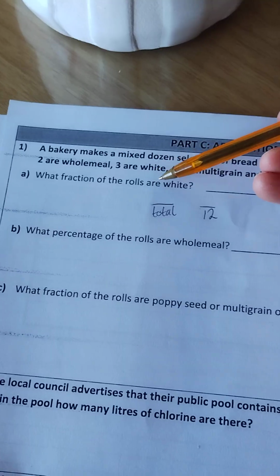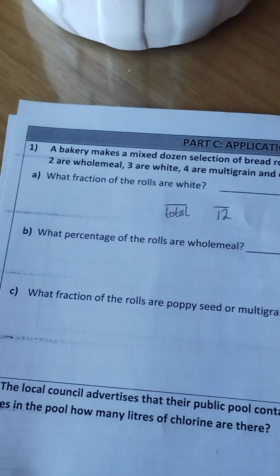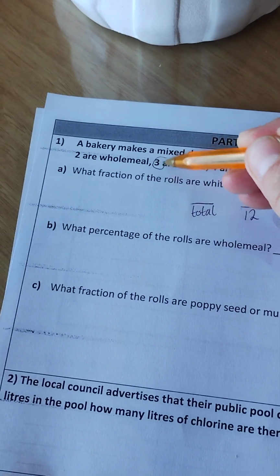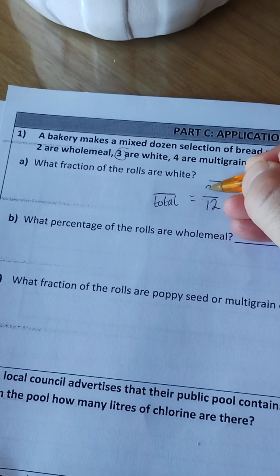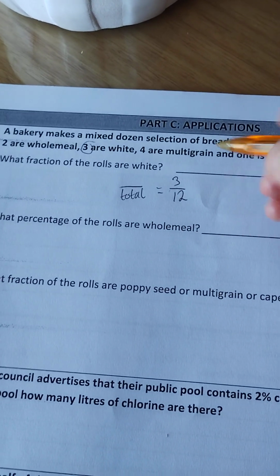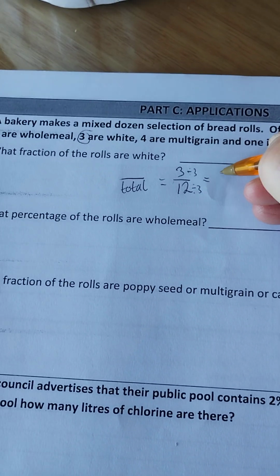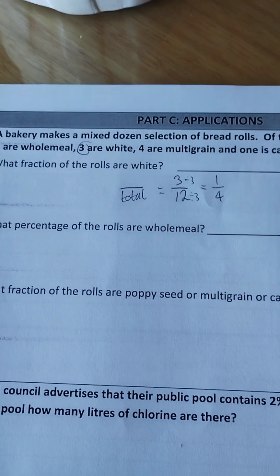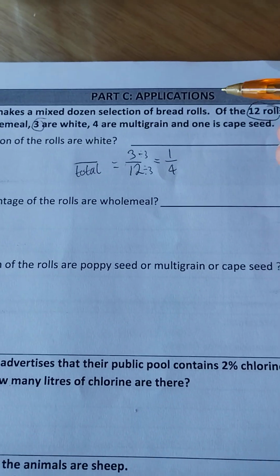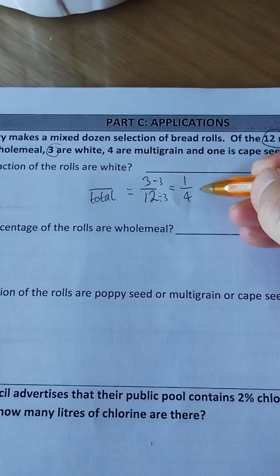And then what fraction of the rolls are white? Well, how many white ones are there? There's 3. So we have 3/12. And then we simplify our fraction. So divide by 3, we end up with 1/4. So 1/4 of the rolls are white.